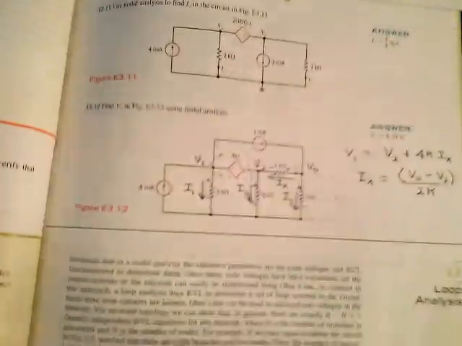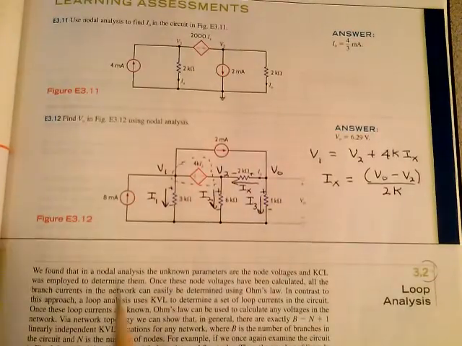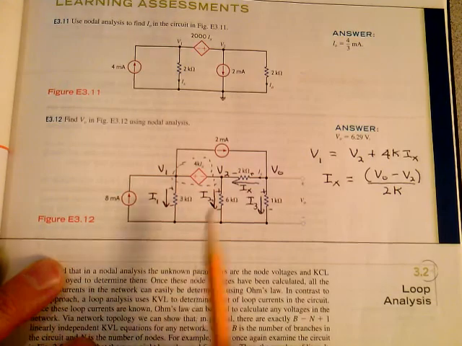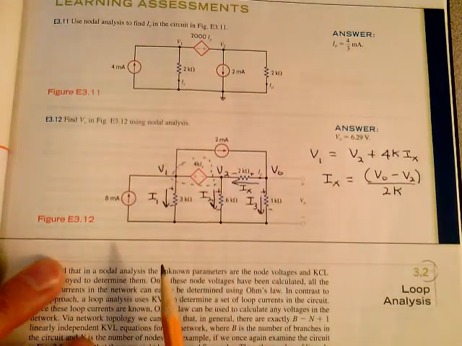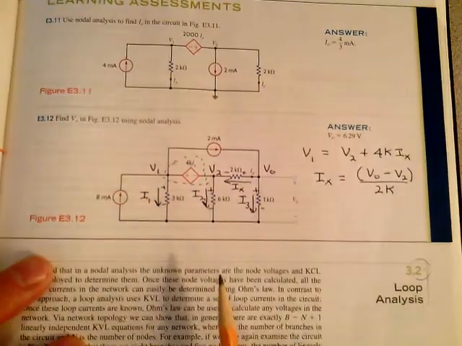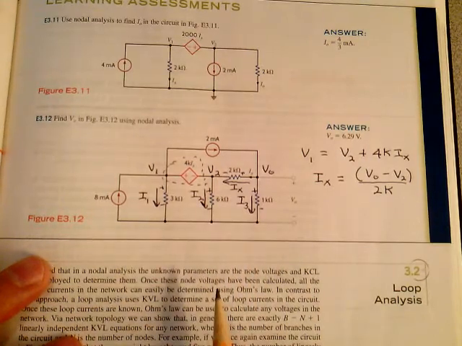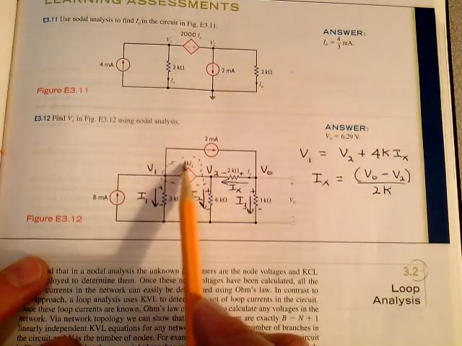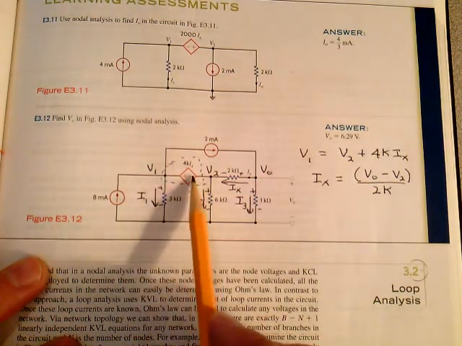E312. Let's see what we have. Yeah, nice problem too for you to look at. Find VO using nodal analysis. And all I did in this problem here was I assigned currents, put in my passive sign convention. I recognize that I have a supernode there. There's a supernode right here. But notice this is a dependent source.